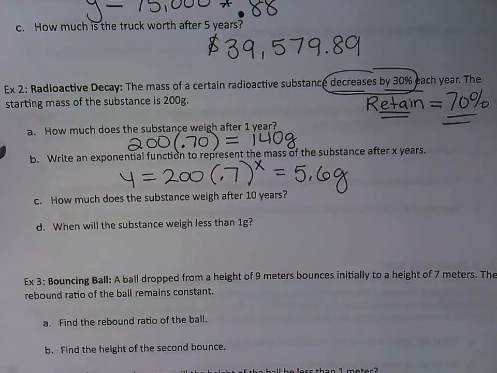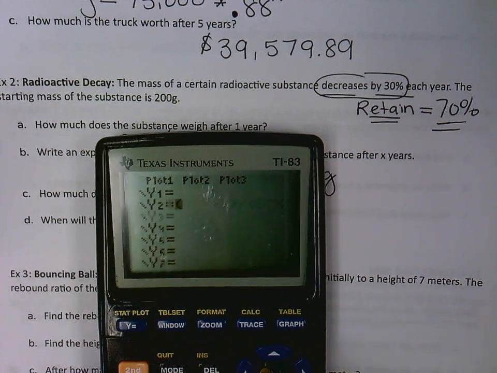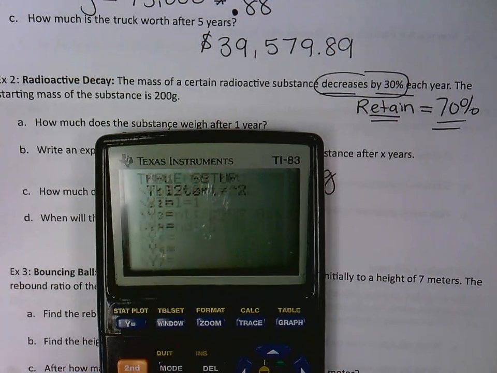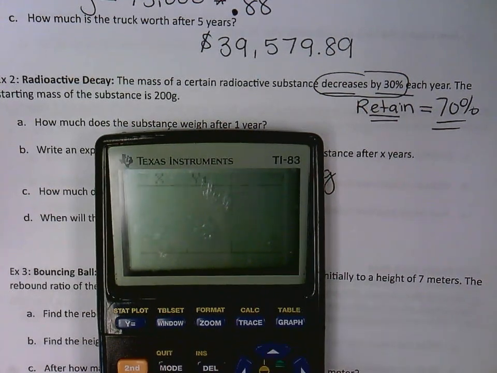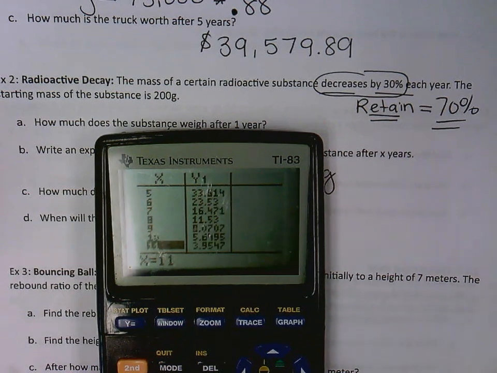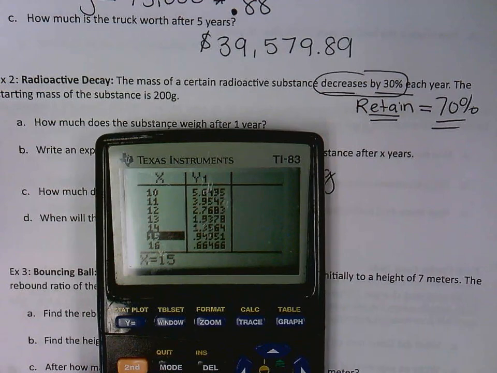Now, you could guess and check. I like to put it in the y equals menu. 200 times 0.7 to the x, and I can just go to my table. This will be fine. I can just keep going in my table till my table hits less than 1 gram. Did you say 15 years? Did you just press and check?